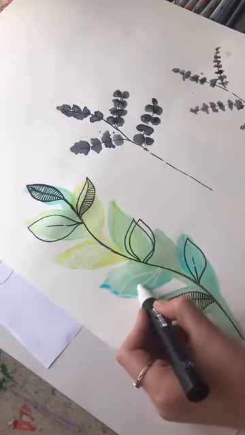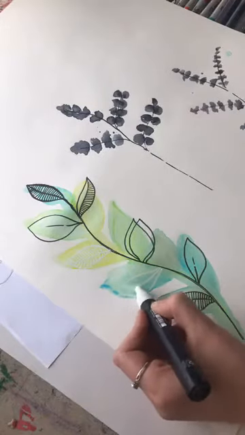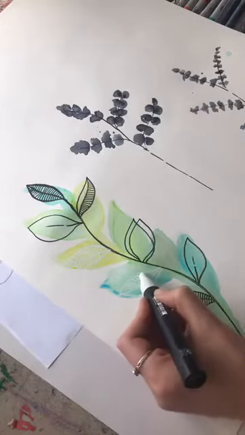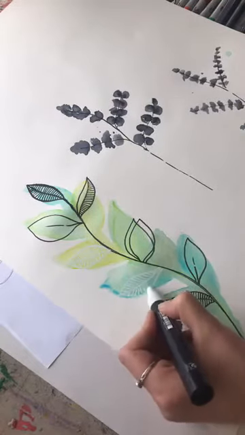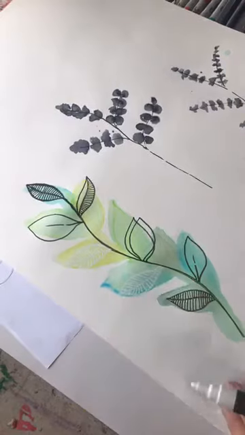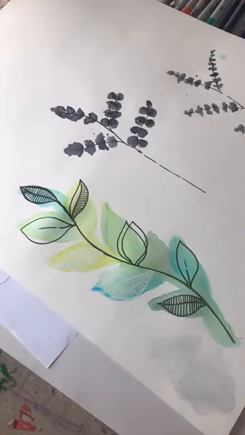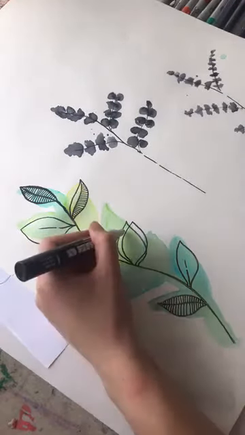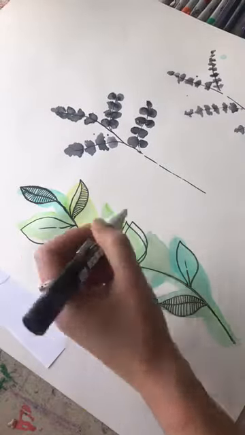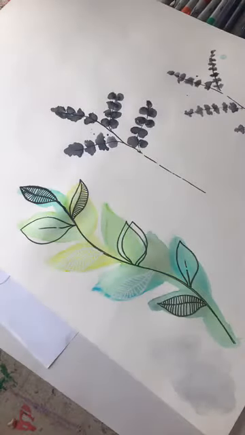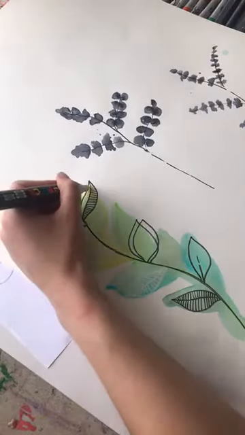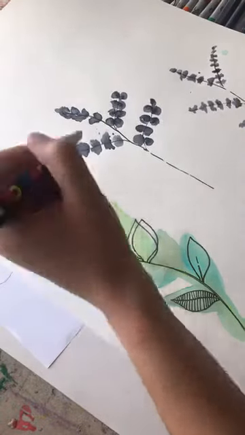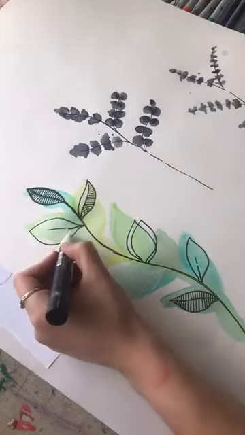This obviously works best if you've got some slightly darker colours on there as well, and the white will really pop out through it. And then you can also add white highlights to other parts of your leaves. Just some nice little subtle highlights.